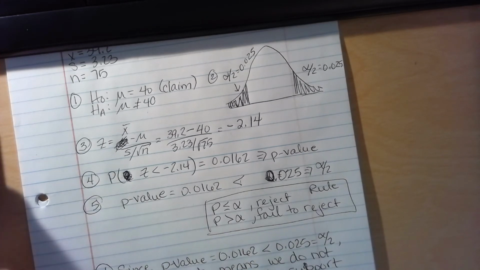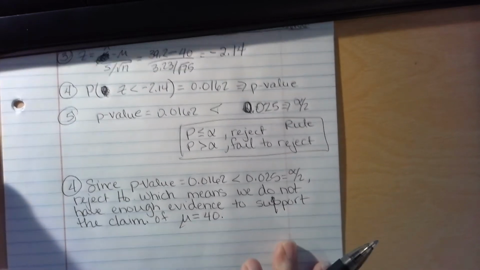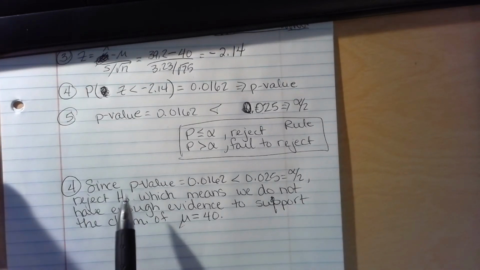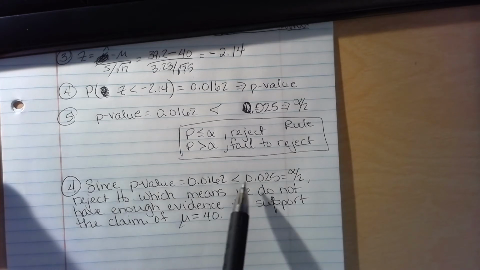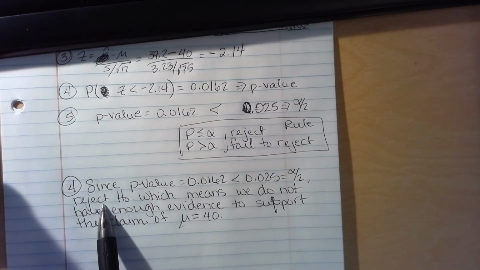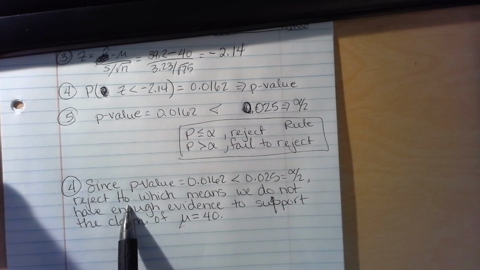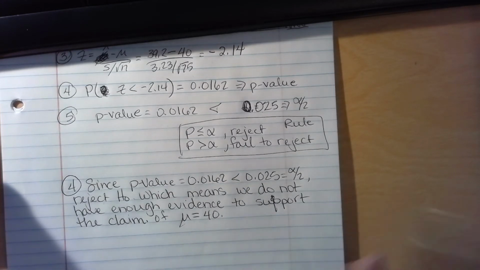So in your final setup, you want to make sure that you have explained in your conclusion what you compared, and whether you reject or fail to reject the H0, and then which means that you have or do not have enough evidence to support the claim. In this case, the claim was mu of 40.